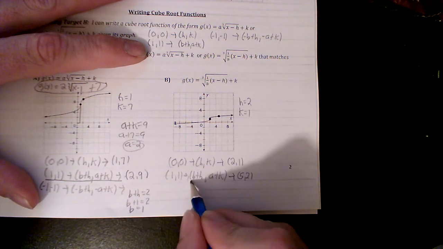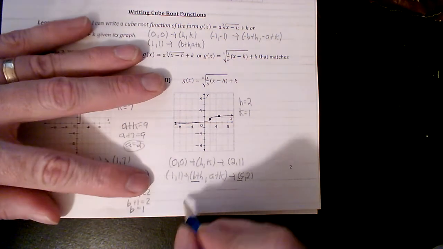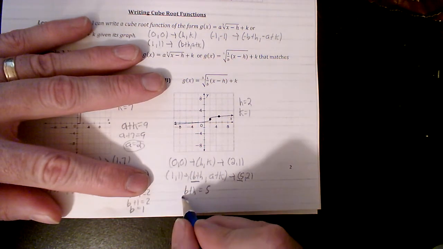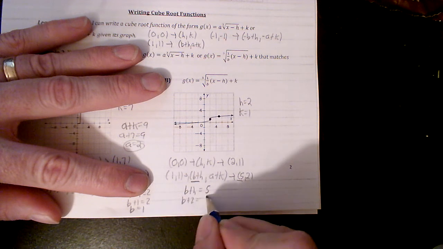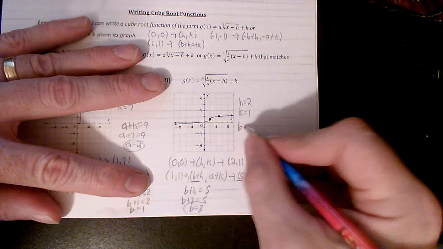Now it's asking for b, so it's asking for this one. I'm assuming a is going to be 1, but we'll test it out anyway. We'll say b plus h is equal to 5. We have an h value of 2, so b plus 2 equals 5, and b equals 3. Not too bad, I'll write it here.